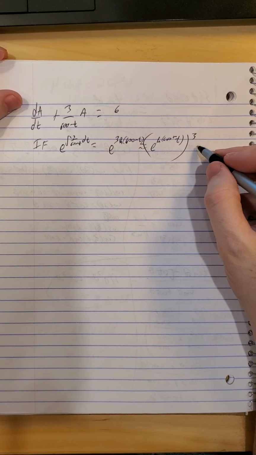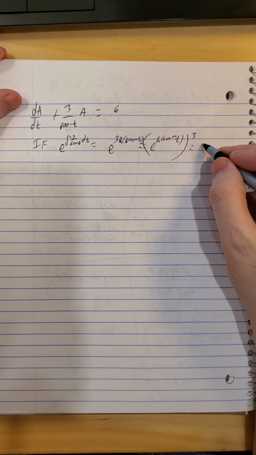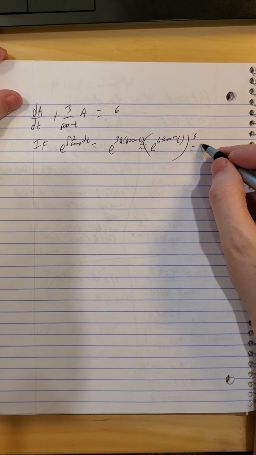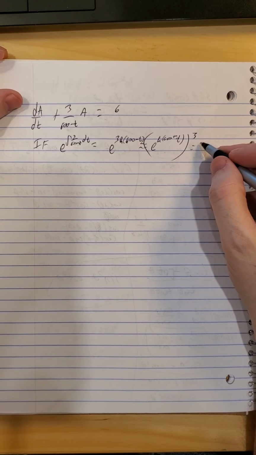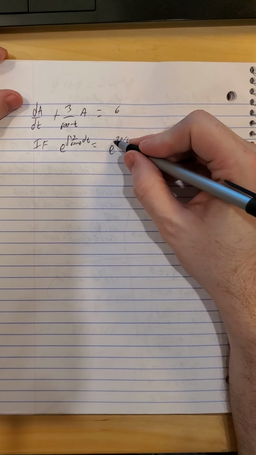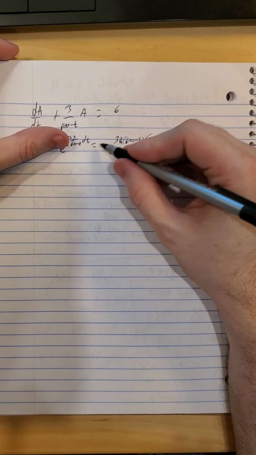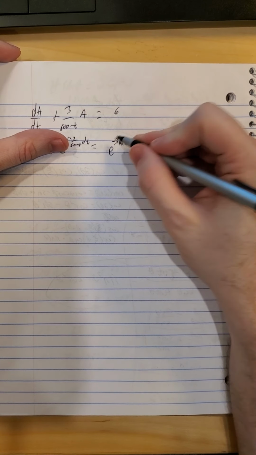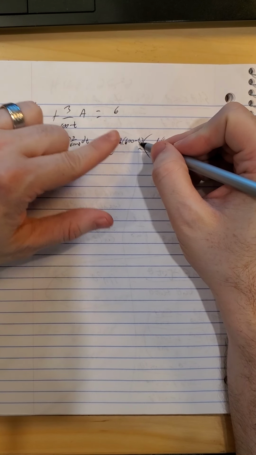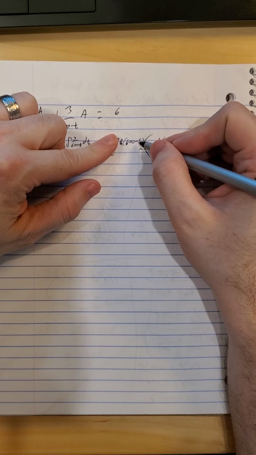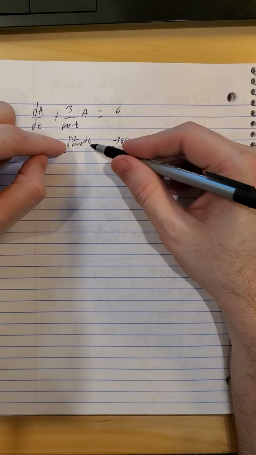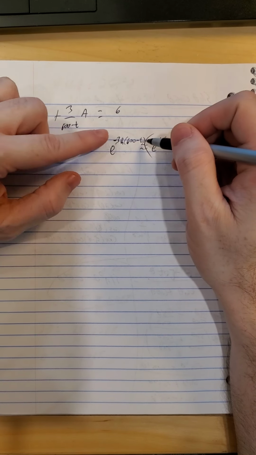So we have the negative third. If we differentiate this, we would get the 600 minus t at the bottom.